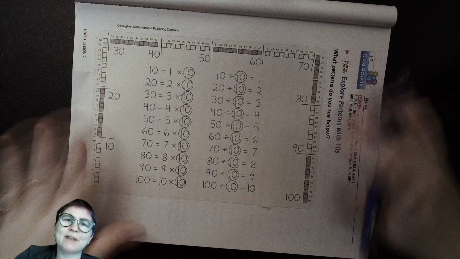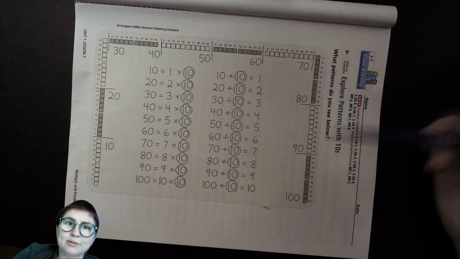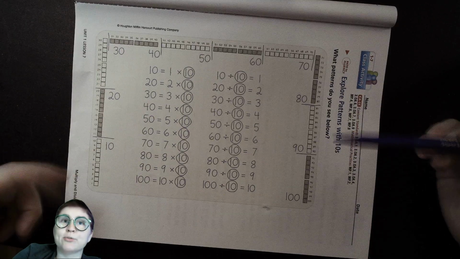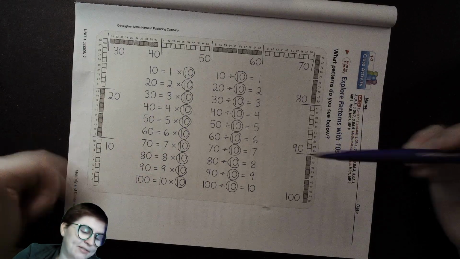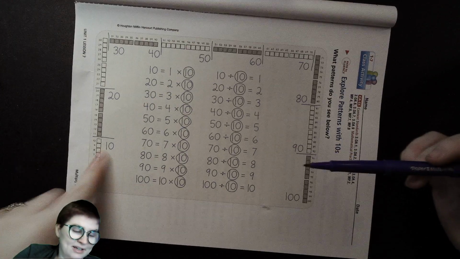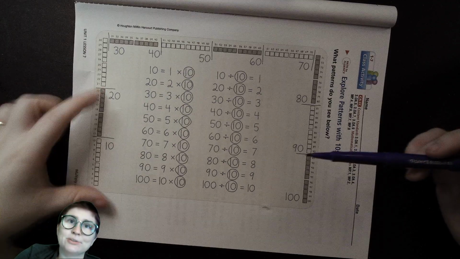So let's turn your paper this way. If you have your math board out, that's great. Basically, this is showing the similar idea that multiplication is repeated addition, right? So we have here one group of 10, 10 one time, and it is 10. Here we have two groups of 10. Here's the first one, there's the second one. Two groups of 10 is 20.